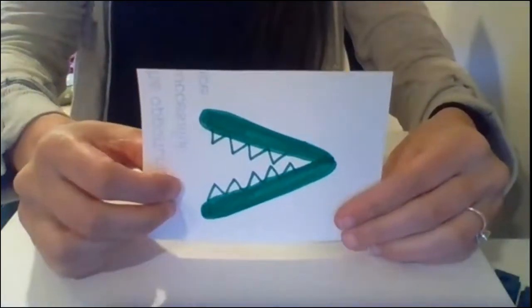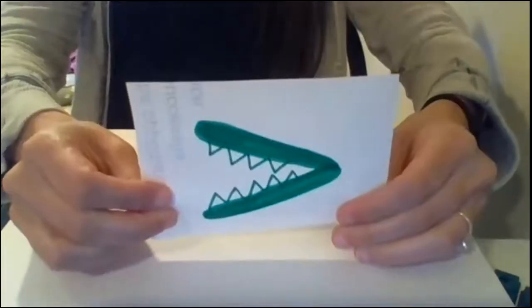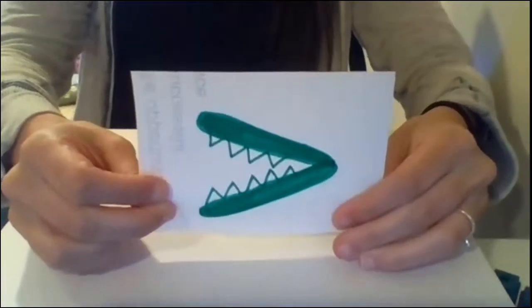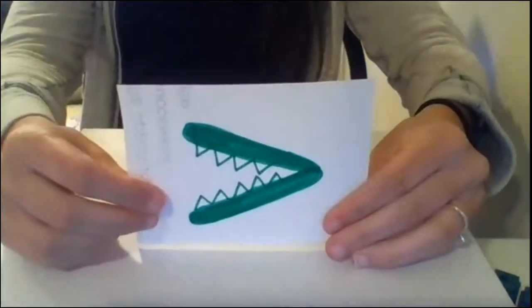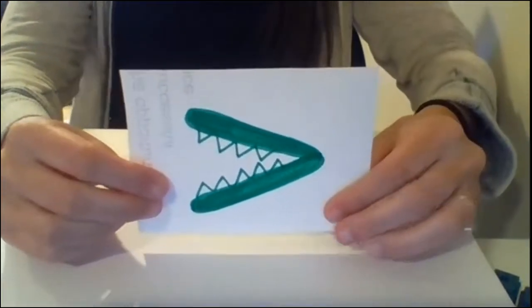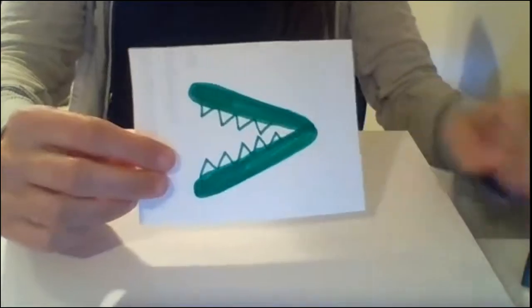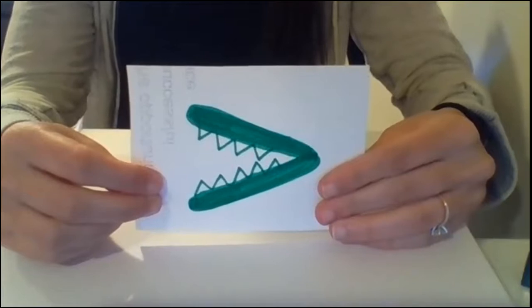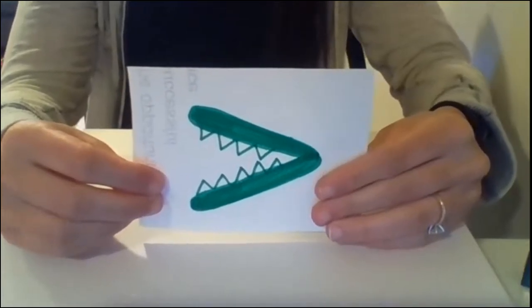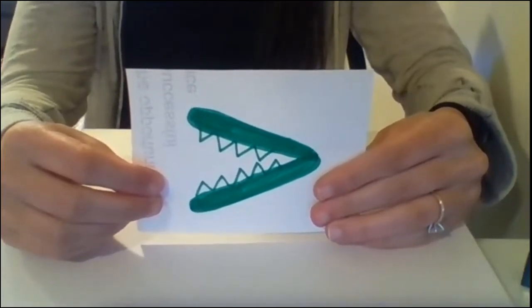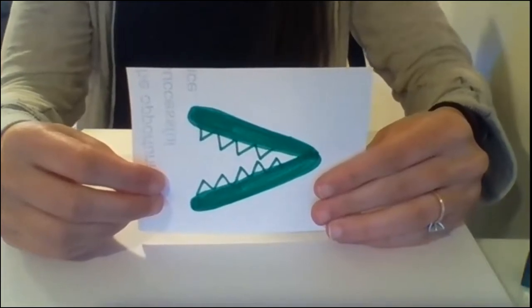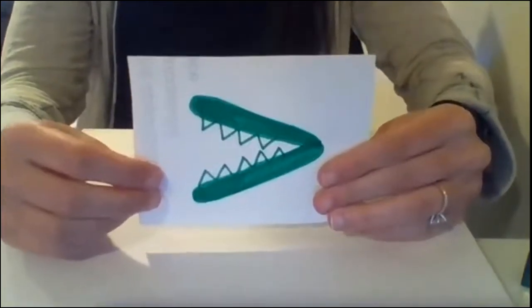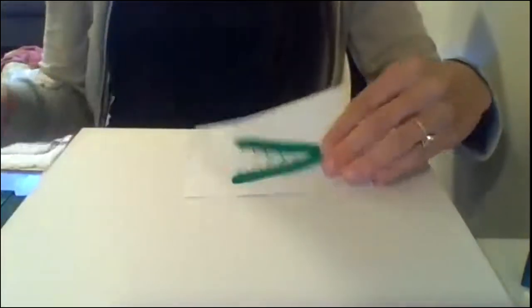So I'm going to show you my board again. On my board, I have made this alligator. My alligator is very hungry, but he only wants to eat up the bigger number. He only wants to eat up the greater number. We're going to be using words like greater than and less than. Practice saying greater than. Practice saying less than. Let's see which number is greater.